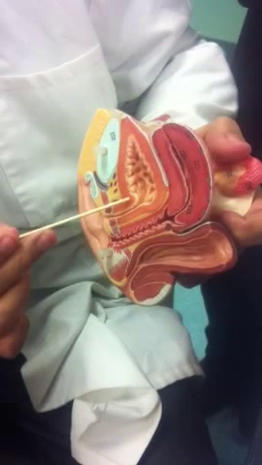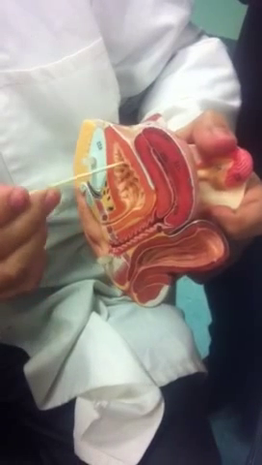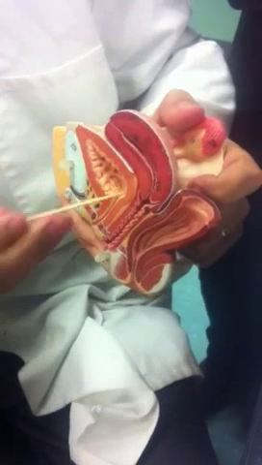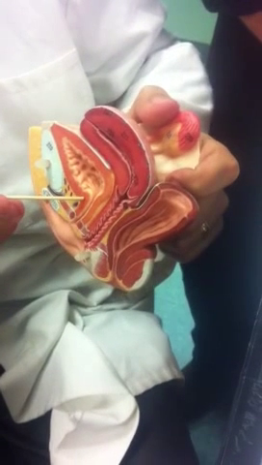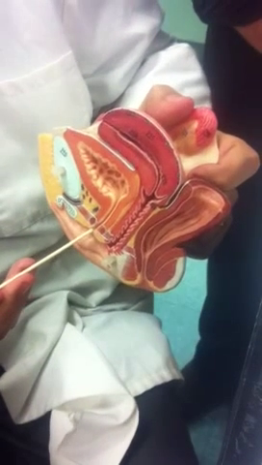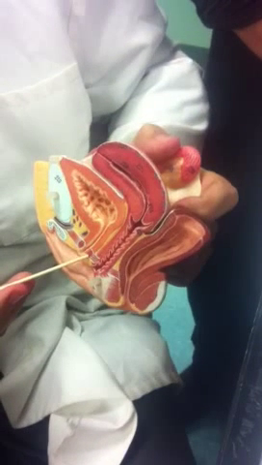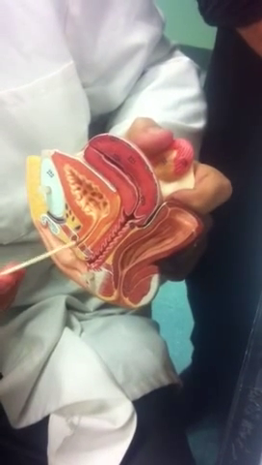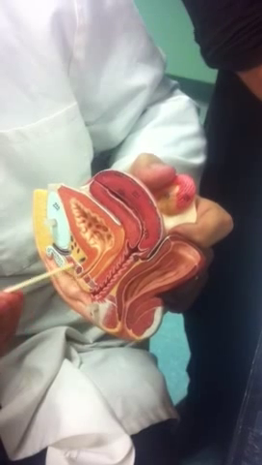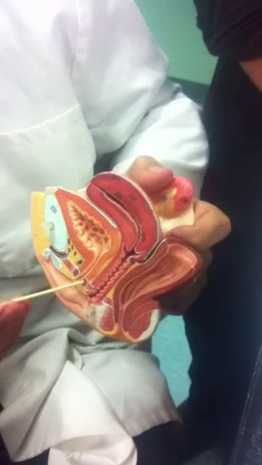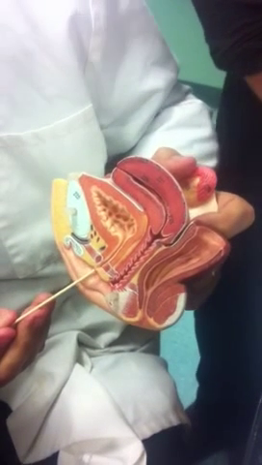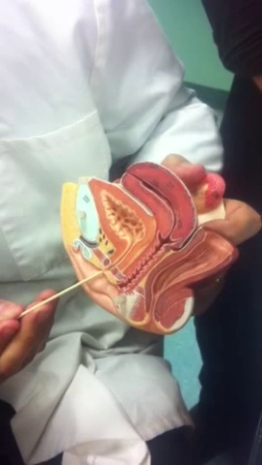For instance, the urinary bladder, rugae of the urinary bladder, the internal urethral orifice, the internal urethral sphincter, which is smooth muscle, the urethra of the female, the external urethral sphincter, which is skeletal muscle, found at this level. See this level? That consists of skeletal muscle. This is the urogenital diaphragm. And then finally, the external urethral orifice right there.